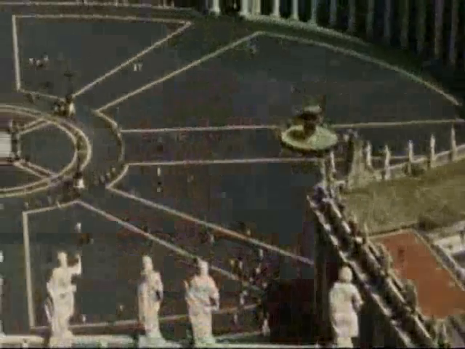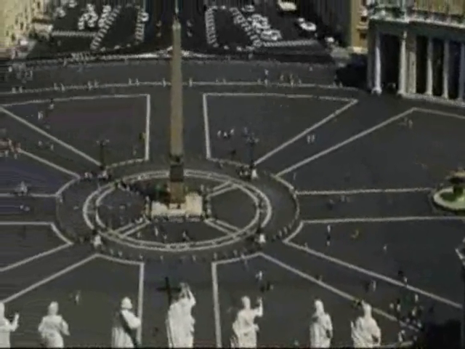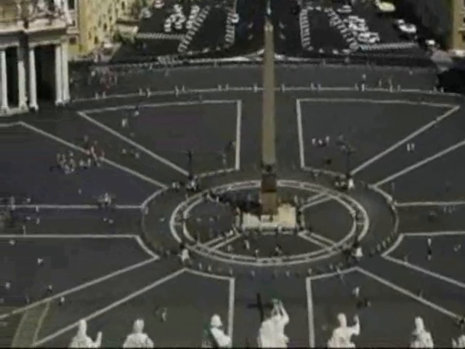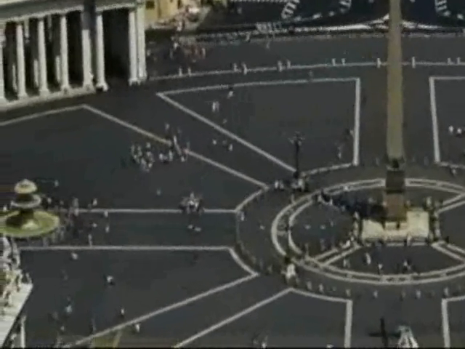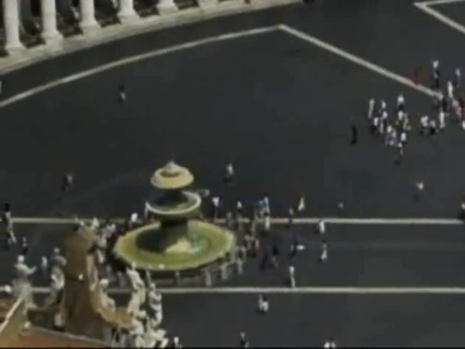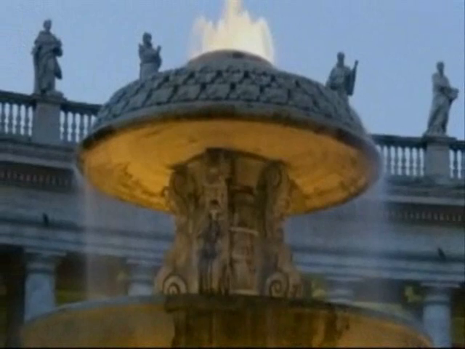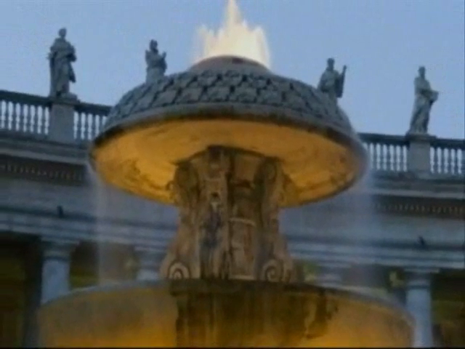And on either side of the phallic obelisk at the Vatican are twin fountains. Both of these fountains resemble the Amanita mushroom in both the canopy stage and the Holy Grail stage of growth, hidden in plain sight.